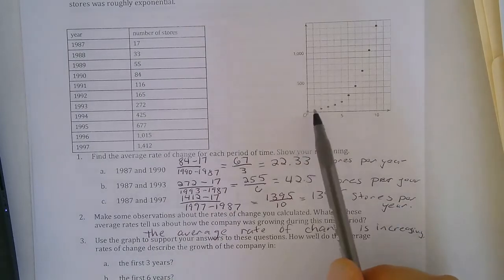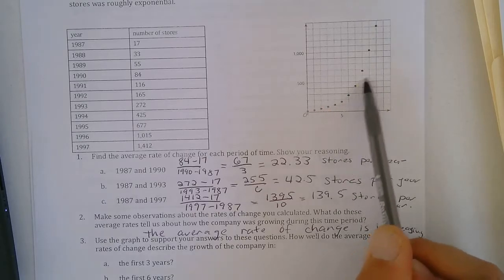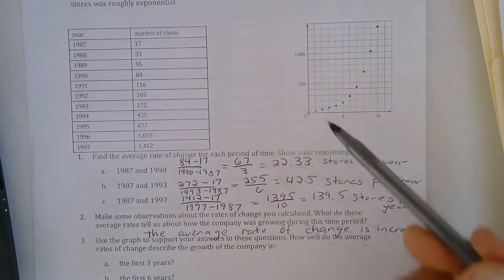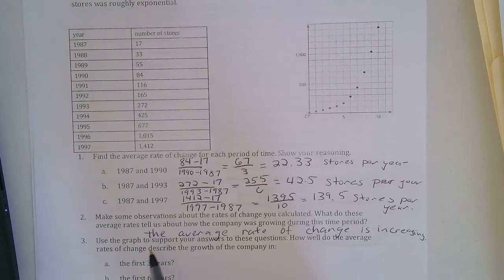So you can see here, relatively a small number of coffee shops, and then it just goes up and up and up and up. So now use the graph to support your answers. How well do the average rates of change describe the growth in the first 3 years?